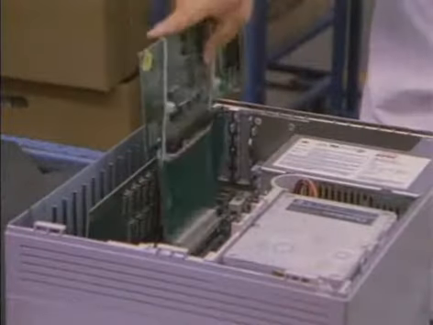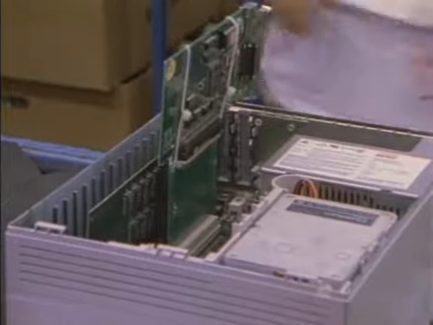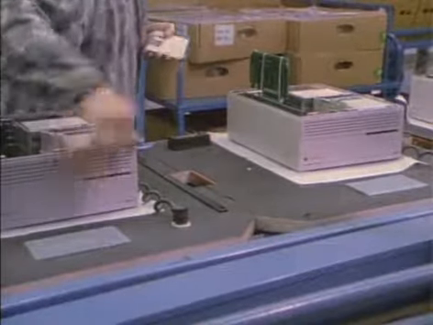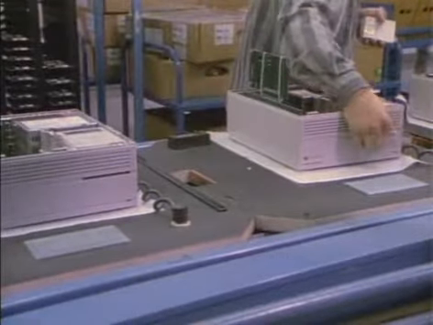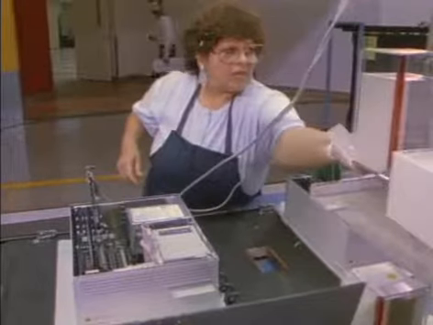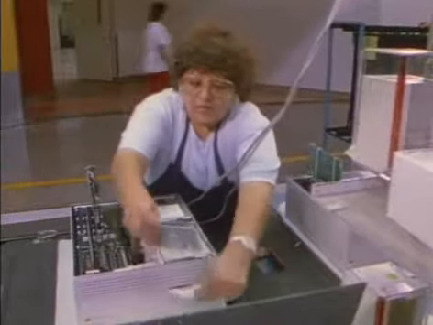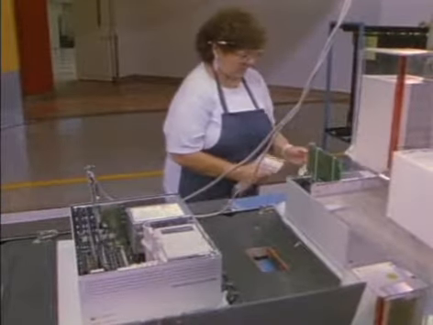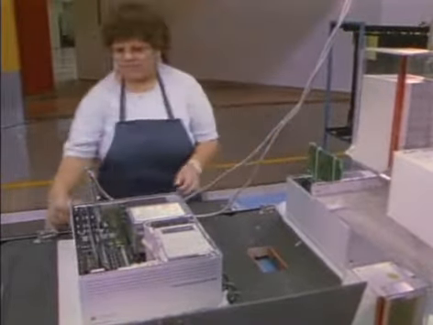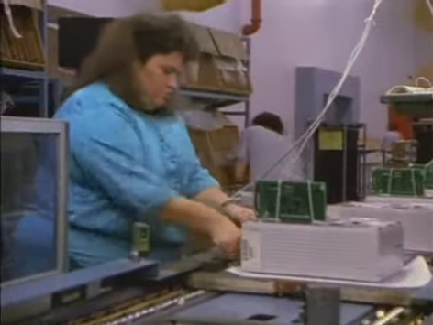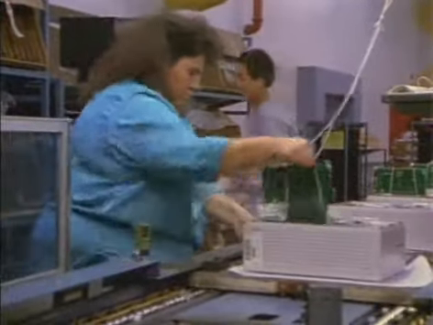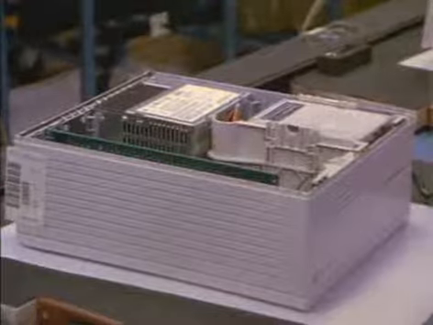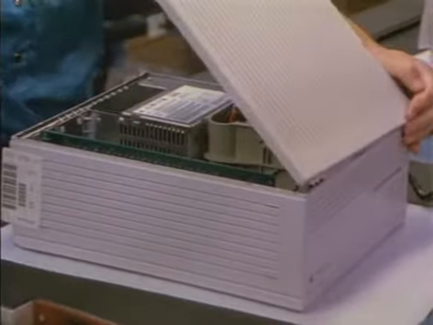Additional temporary memory and test cards are installed that allow software to exercise all areas of the system. An operator monitors the testing and verifies that the system is running correctly. The test cards are removed and the assembly of a personal computer is complete.